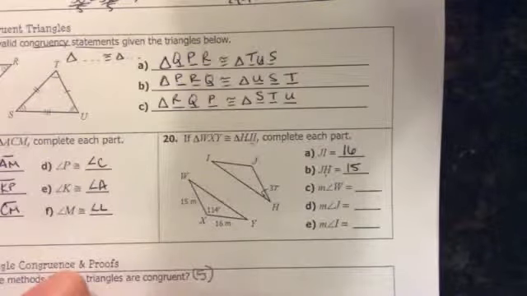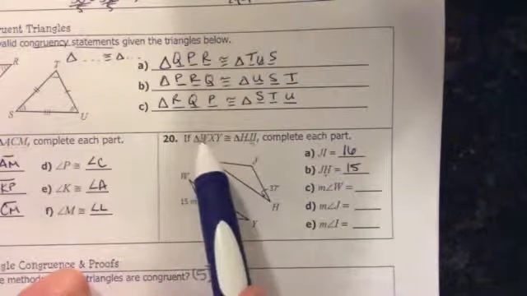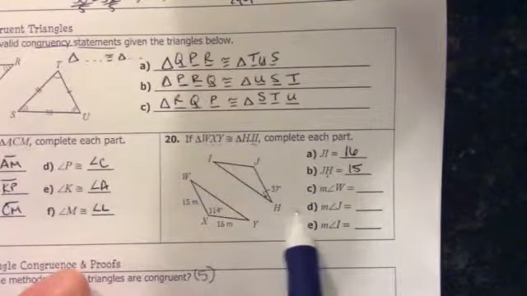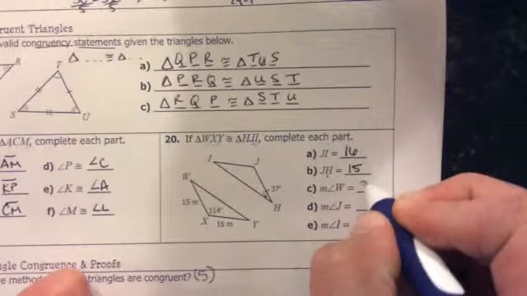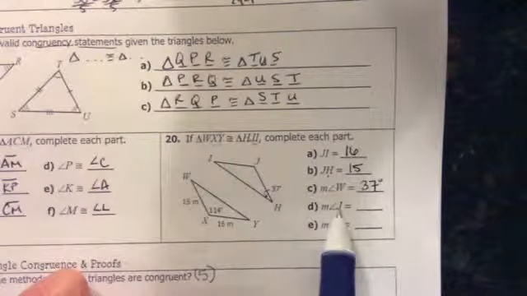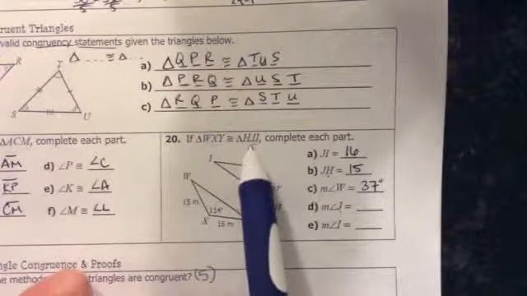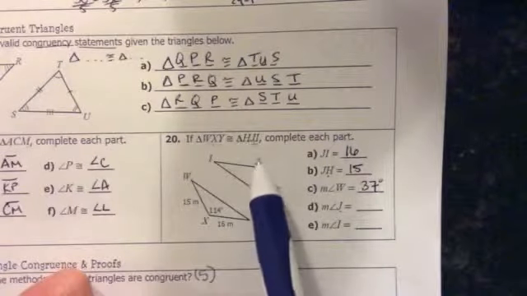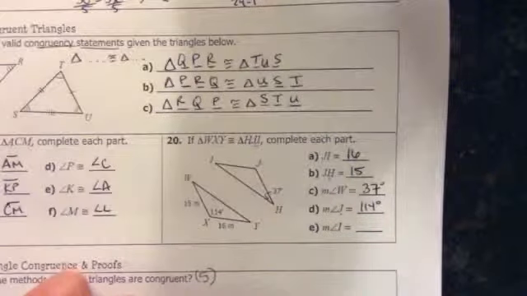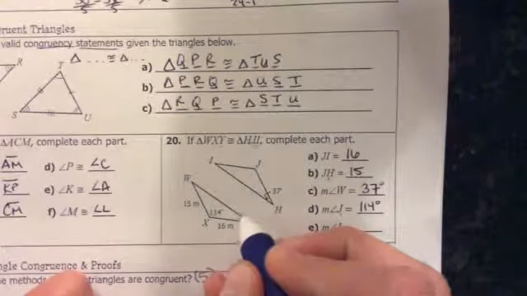Alright, angle W is the first slot here, and that matches with H, so WH over here is 37. J, that's the middle one, looks like it matches with X. Okay, J matches with X, that's 114. And I is a little bit trickier to figure out because I matches with Y. They don't have anything in Y here.